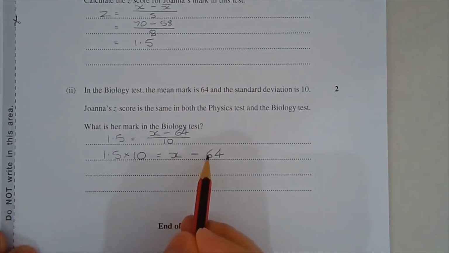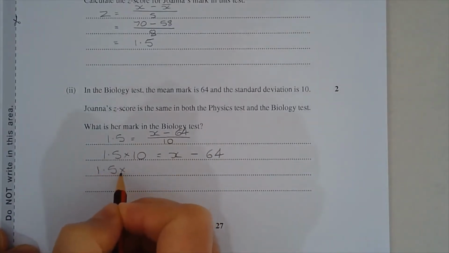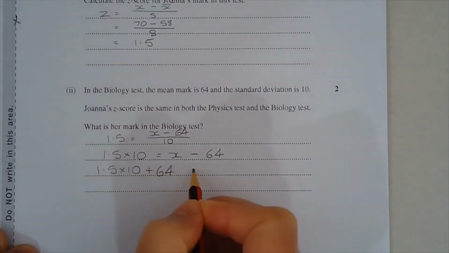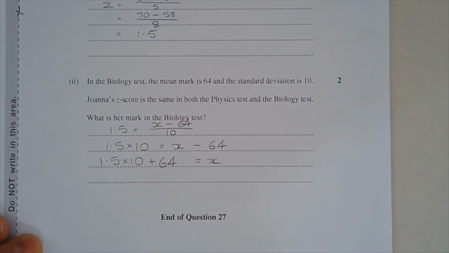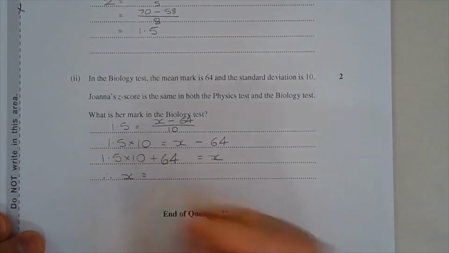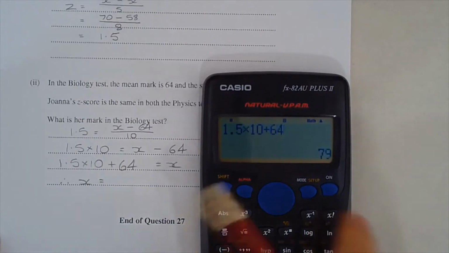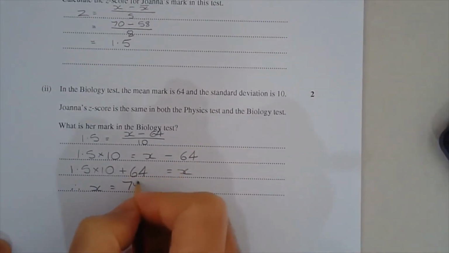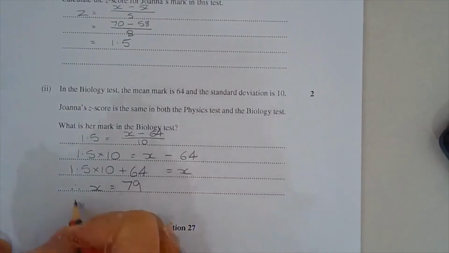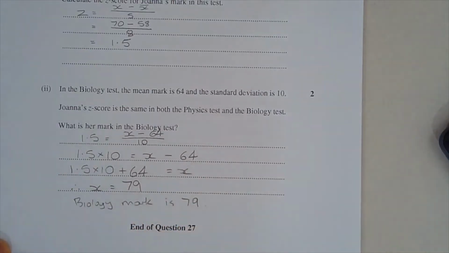This minus 64, we're going to move that over by adding 64 to the other side. So 1.5 times 10 plus 64 is equal to x. And x is her raw mark in biology. Therefore, x equals, okay, so 1.5 multiplied by 10 plus 64 is 79. Okay. So her biology mark is 79.